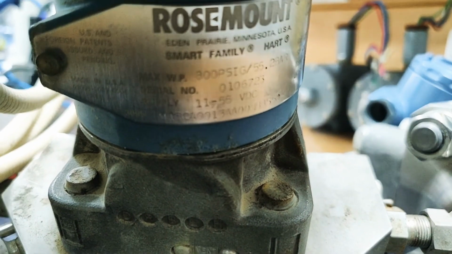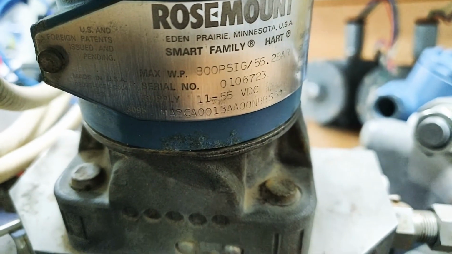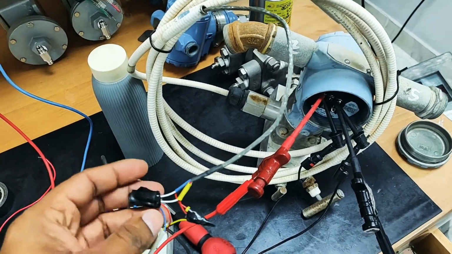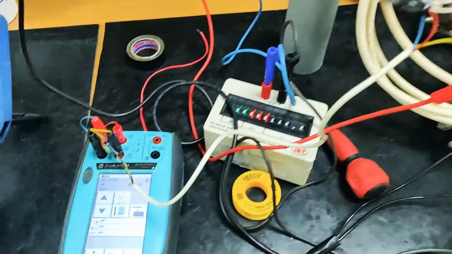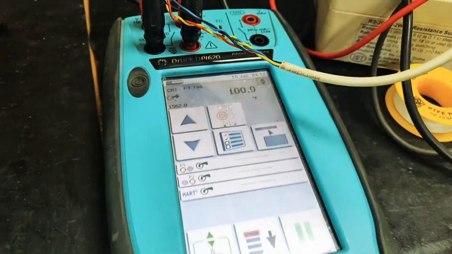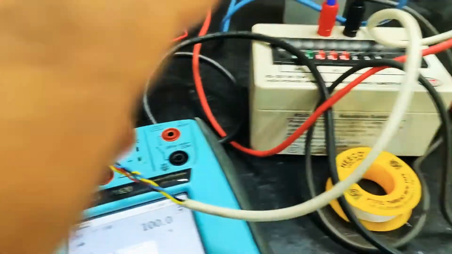This is the connection I made for temperature simulation. When we connect the loop, only then will it show the full options in the 475. Then only we can change the PV. Here I connected all the variables and completed the loop.